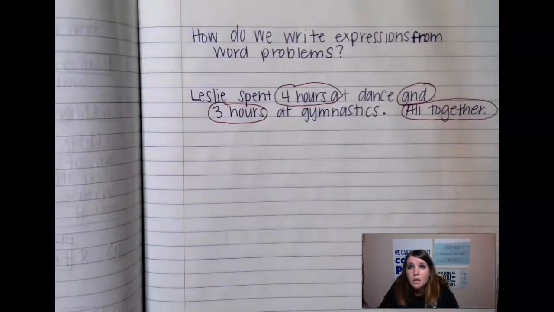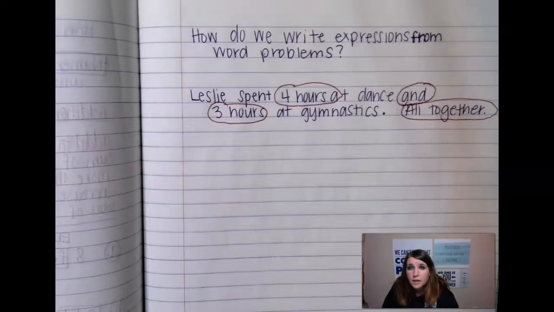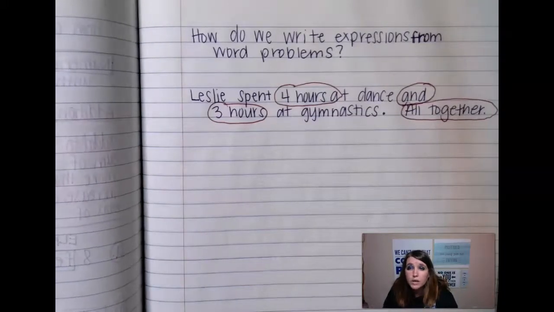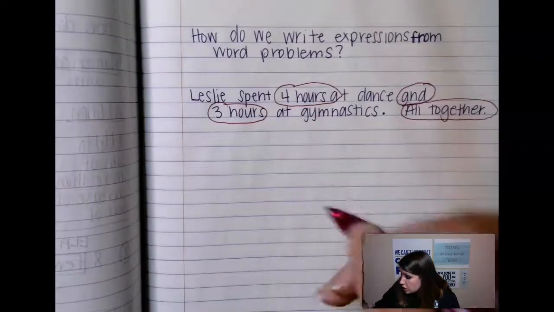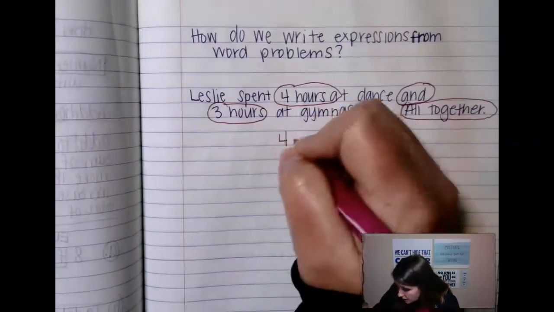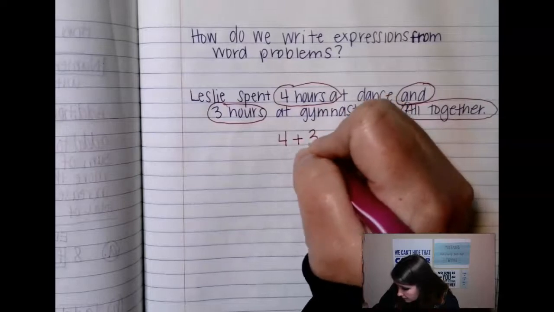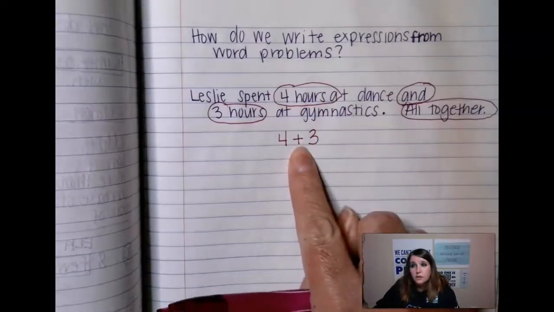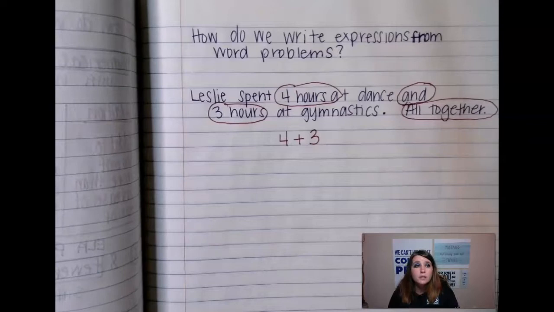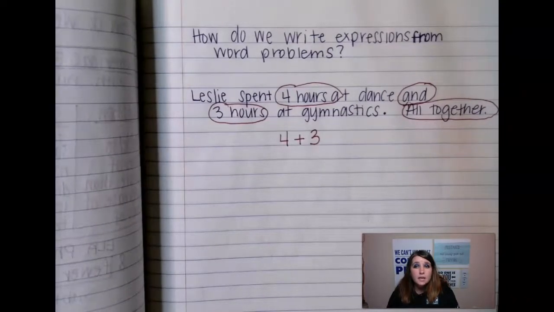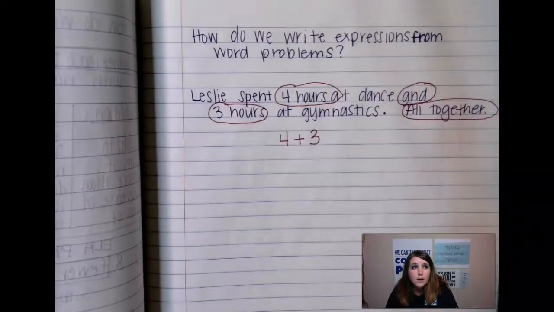We are not solving this problem. Okay, we're not solving it. We are just writing a numerical expression from this word sentence. So we're just going to take the 4 hours and the 3 hours and join them with an addition sign. And that is it. That's all you have to do. So we made a numerical expression that looks like 4 plus 3.